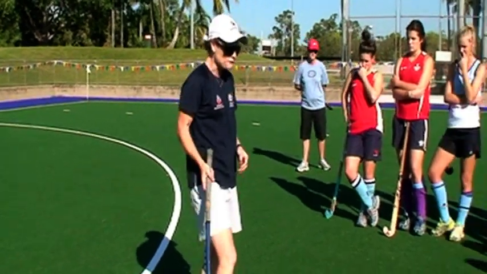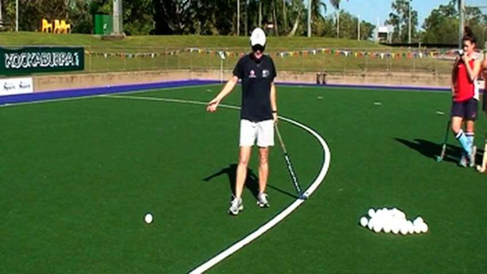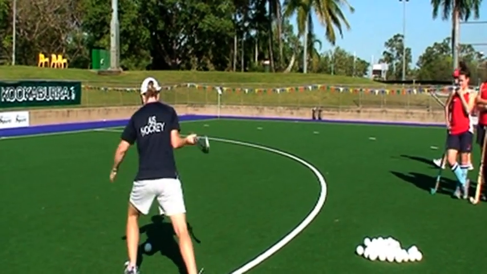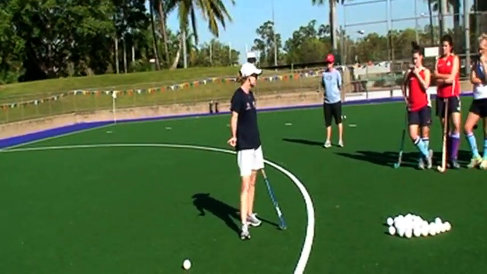Feet. So first of all, ball position, so you want the ball out in front, so just as you do on your flat stick, here, when you're getting into it, we'll do the same on your reverse. So you've got to have it out in front of you, alright?